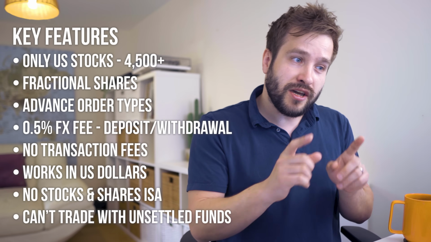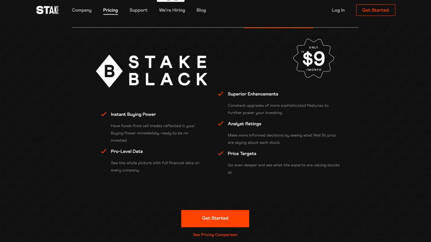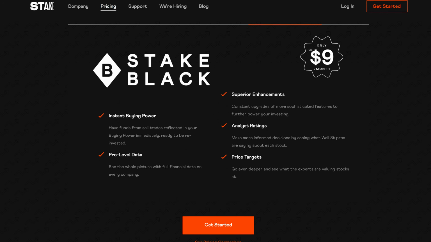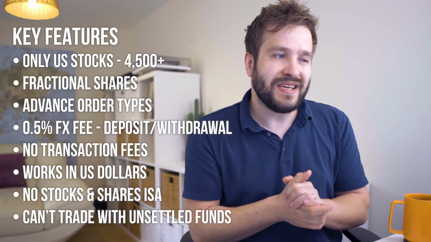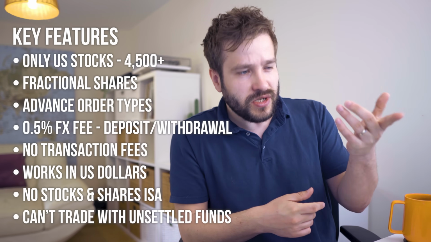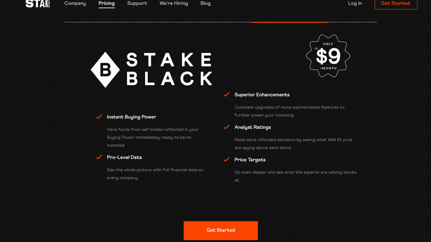There is a way of bypassing it. They do have a Black plan which costs $9 per month, which does let you trade immediately like other platforms do, and it offers you some other benefits, like analyst ratings, price targets, and full company financials, but it is incredibly expensive. $108 a year is a lot for something that other companies give you for free, so I don't expect most people to pick this. You just need to be aware of this limitation, especially if you're investing smaller amounts like me, because this is a fixed fee.